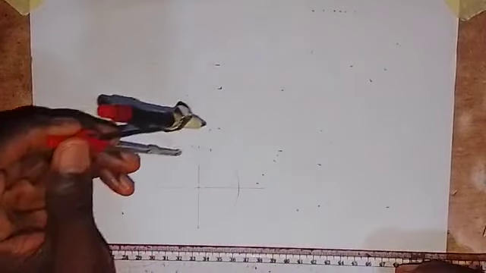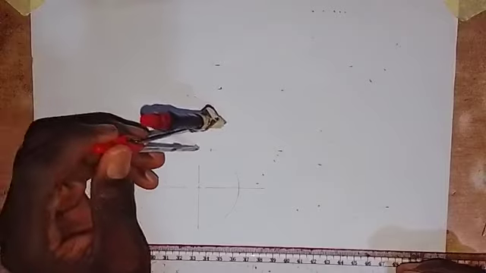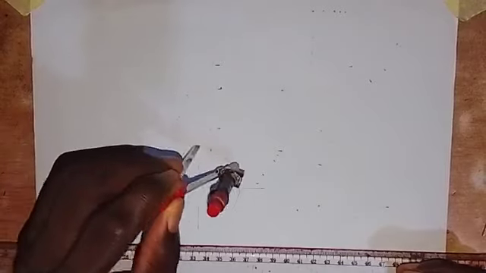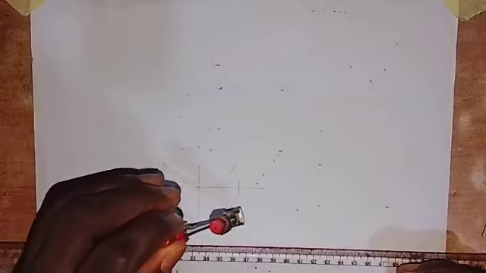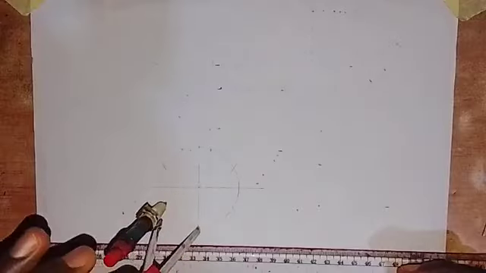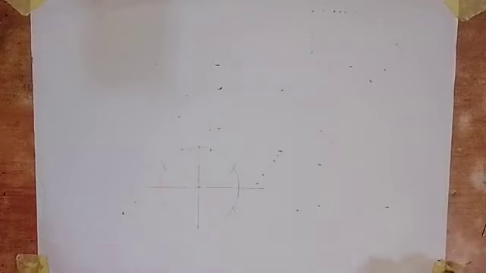Okay, with this circle, we are going to put the pin of the compass here at this point on this vertical center line. So we make an arc here, and also we make an arc here. Then we come to this point, we make an arc here, and we make an arc here with the same radius that we used to draw the circle.